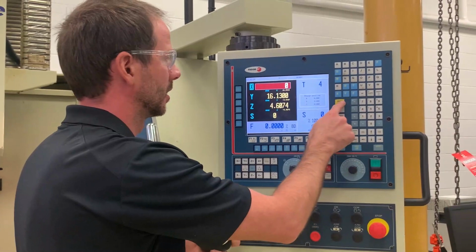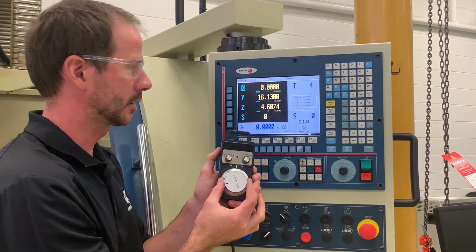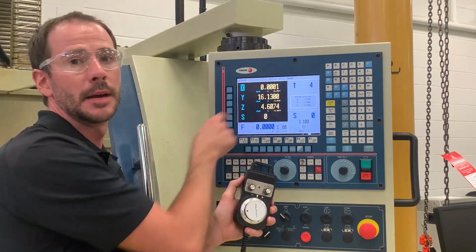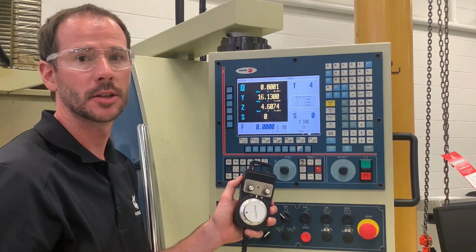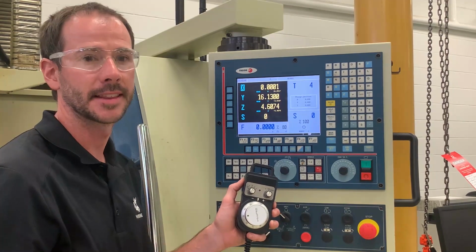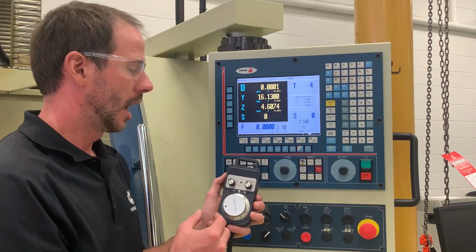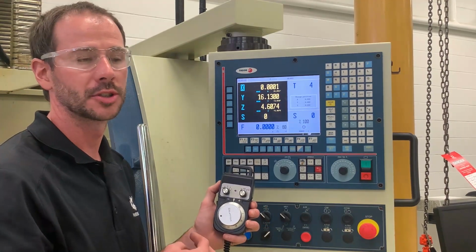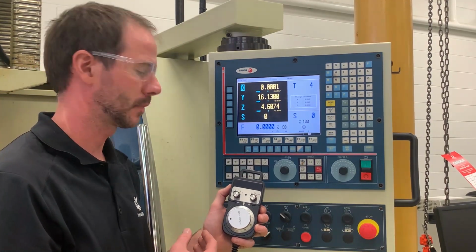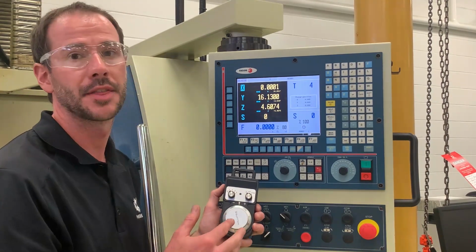If I go X0, enter, enter, now when I move this 1 increment, you will see I am moving 1/10,000th of an inch, or commonly referred to as a tenth. This is an incredibly tiny movement. The general tolerance or size that we use when we are machining, especially with steel, is thous.